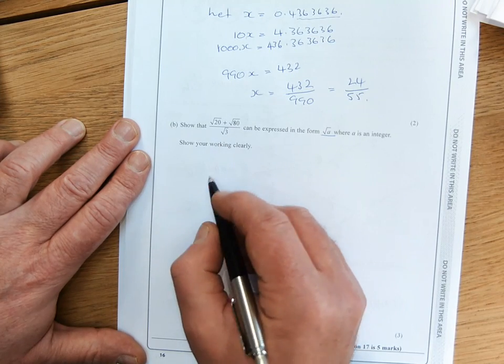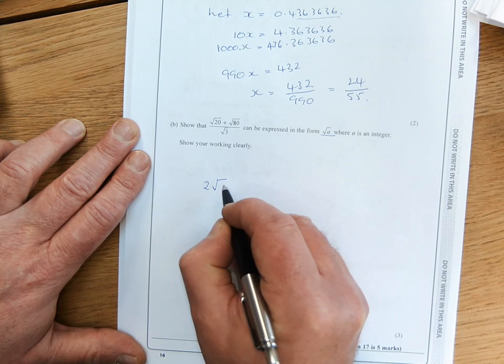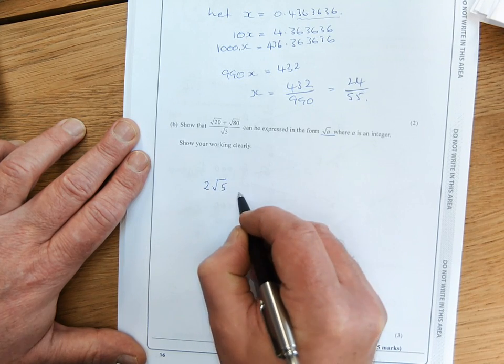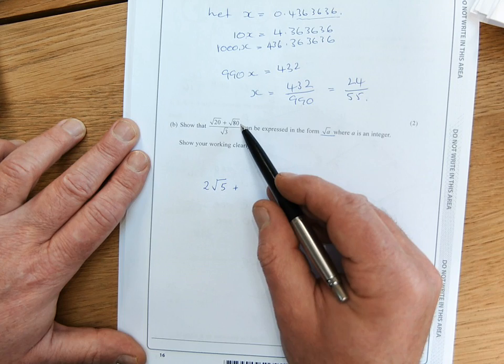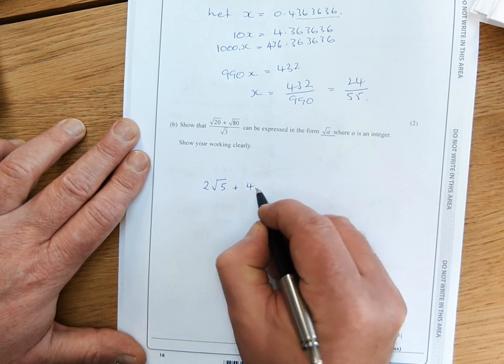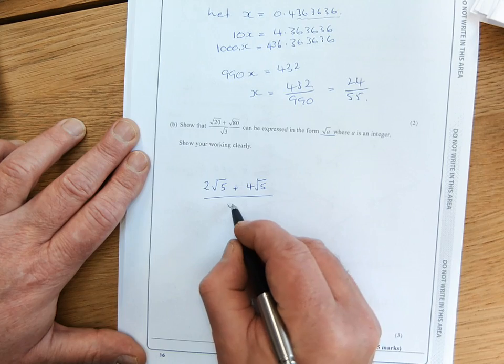So, root 20 is 4 times 5, so root 20 can be written as 2 root 5. 80 is 16 times 5, so that's 4 root 5, all over root 3.